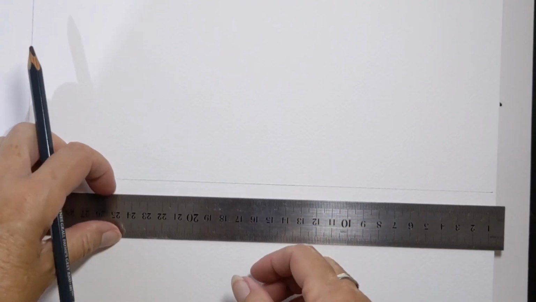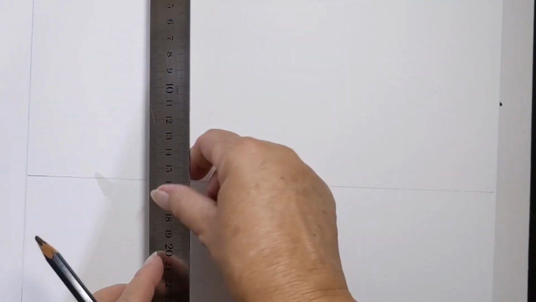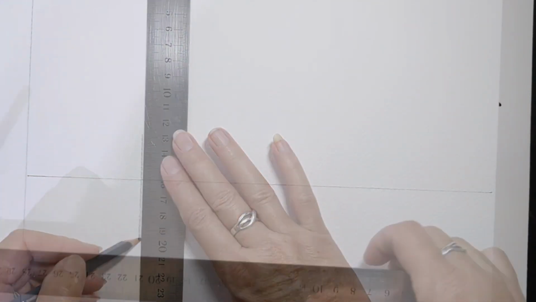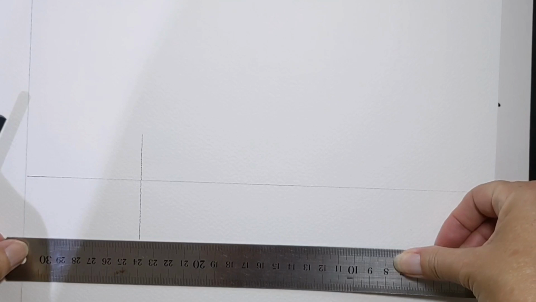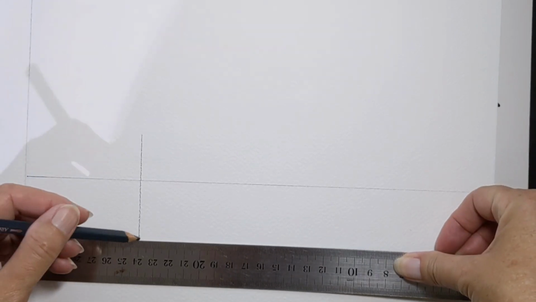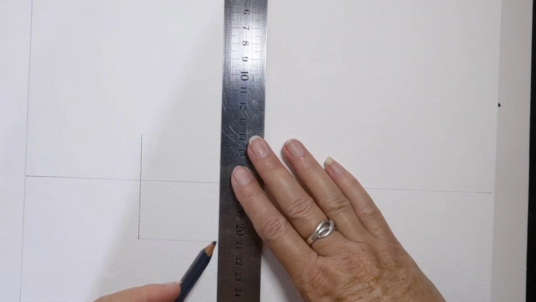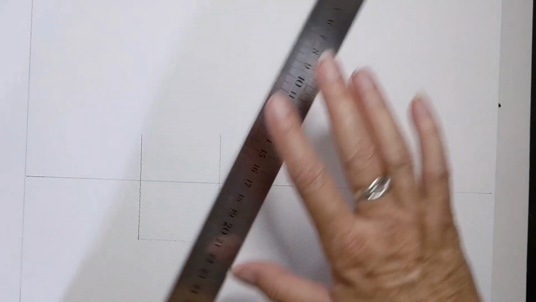What it means literally is, if we can see an object's height and width, and it's this tall. There we go.